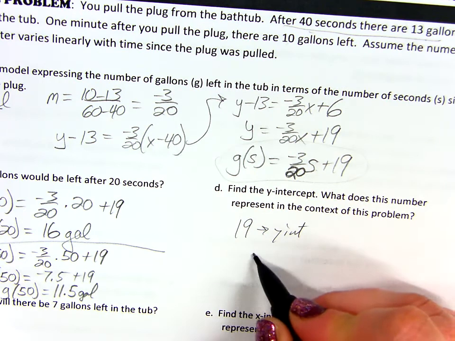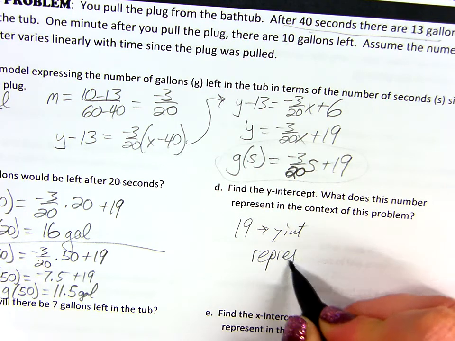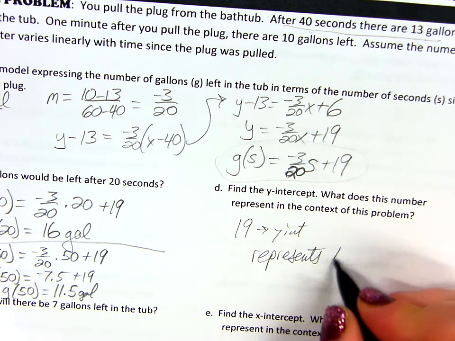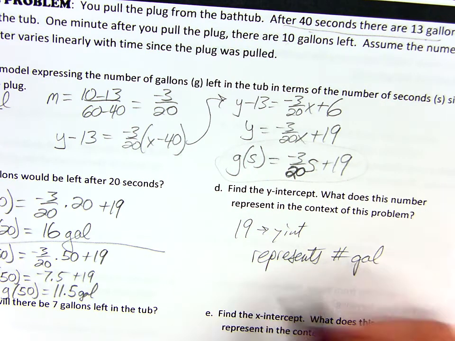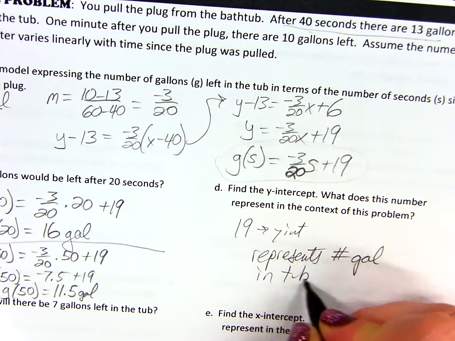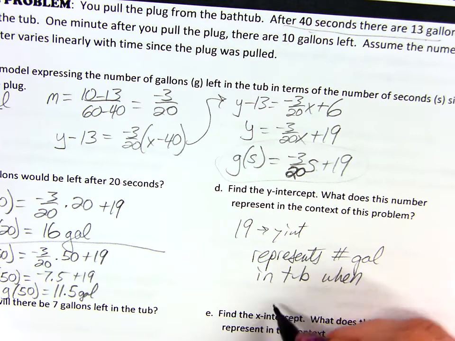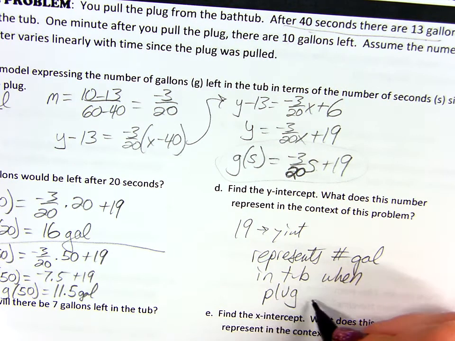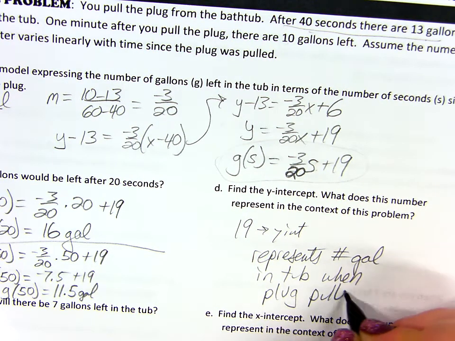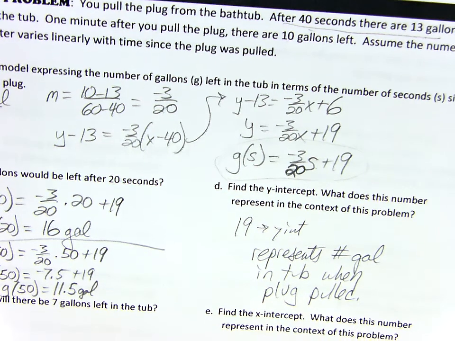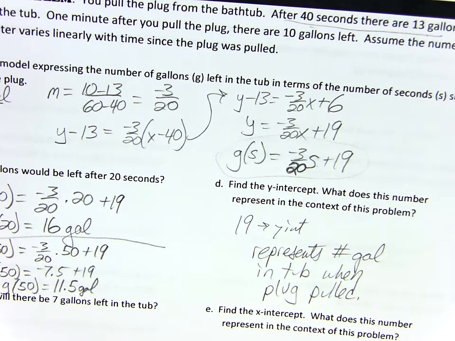And it's going to represent the number of gallons in the tub when the plug was pulled. Right?